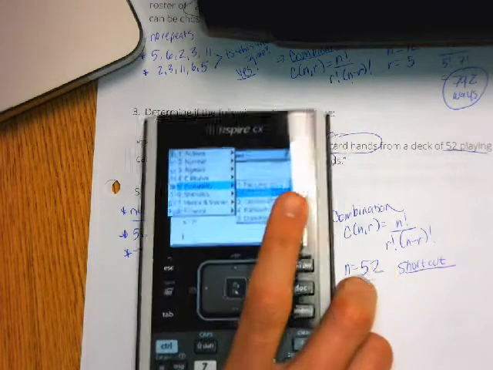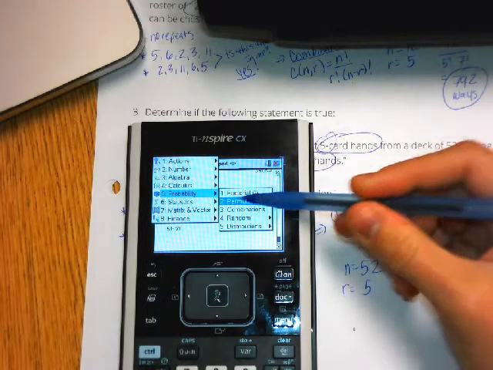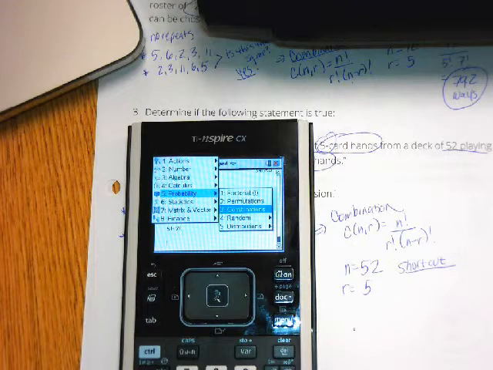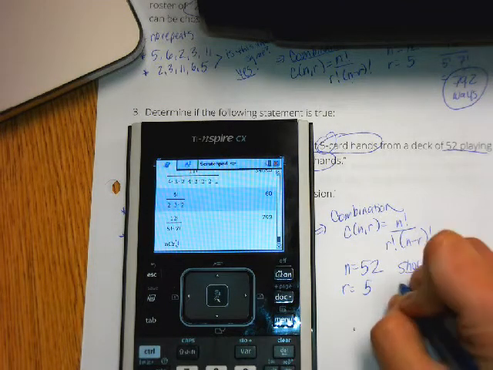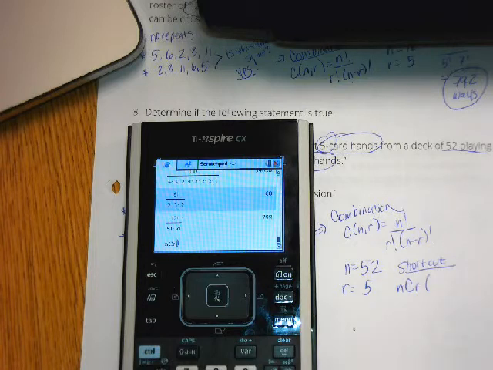You can go to the calculate screen and type menu and go down to probability. And here I have all these awesome options. You can also get to factorial here. You can get the permutation formula. I'm currently using the combination formula.